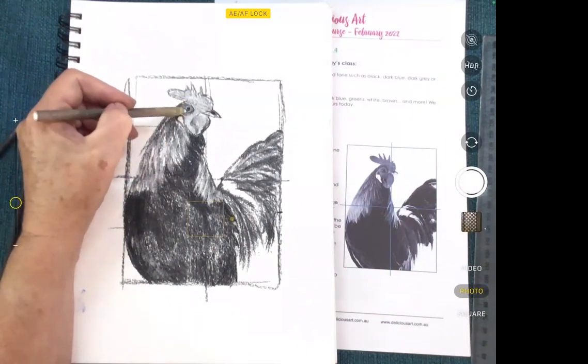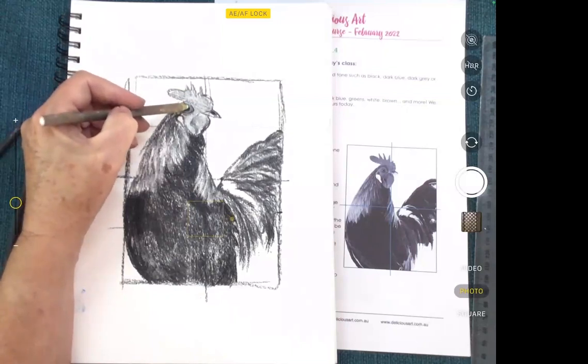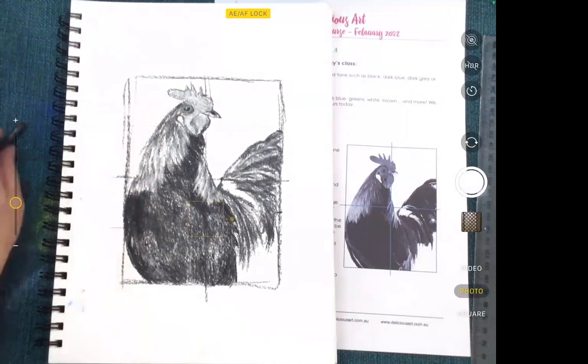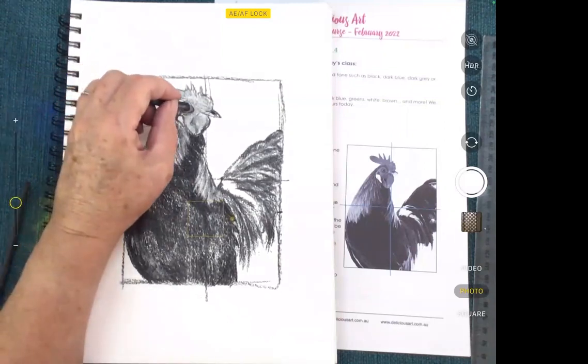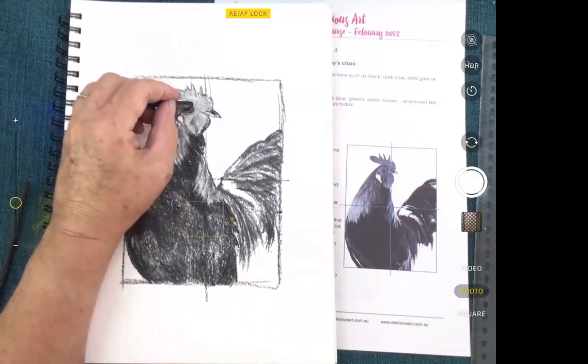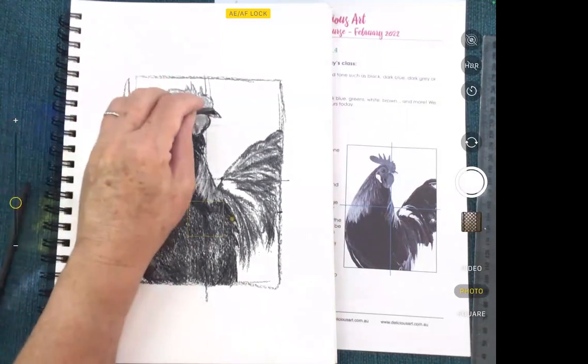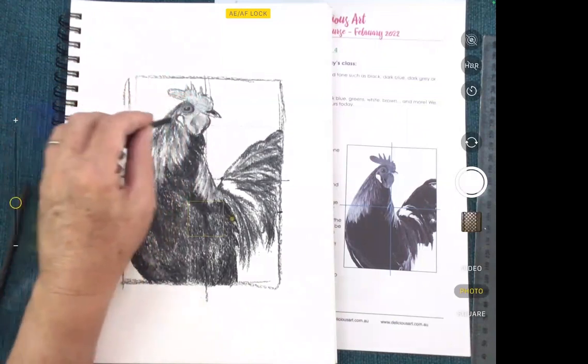You need white to get your highlights, but also to work on dark paper. And then you need black for the other reason, to work on light paper and just to get fine lines, like eyelashes and very soft little marks that are hard to do with big chunky sticks of pastel.